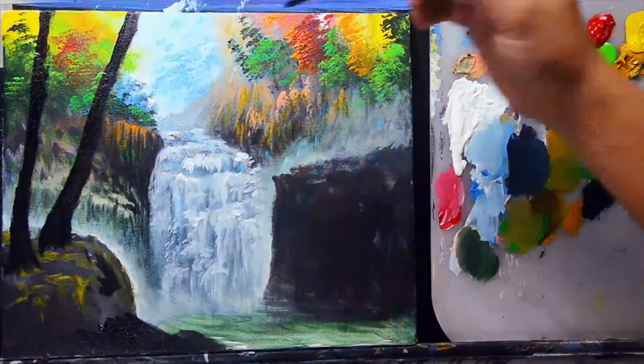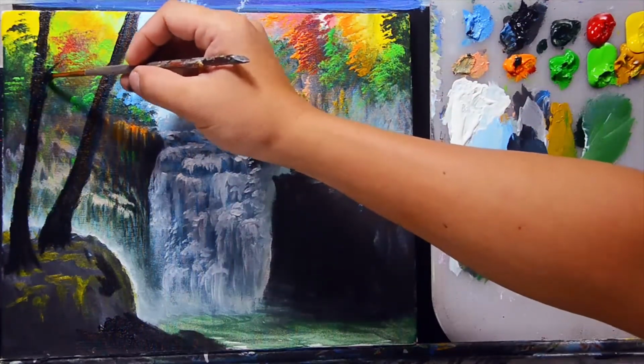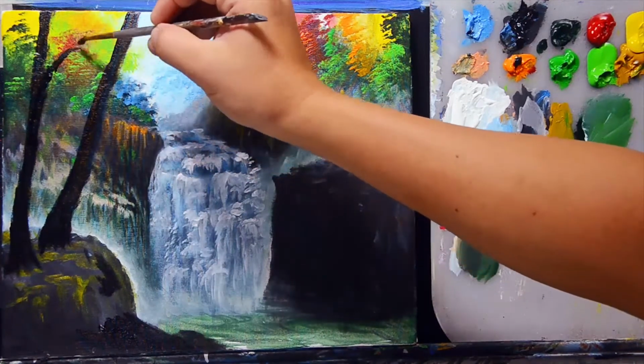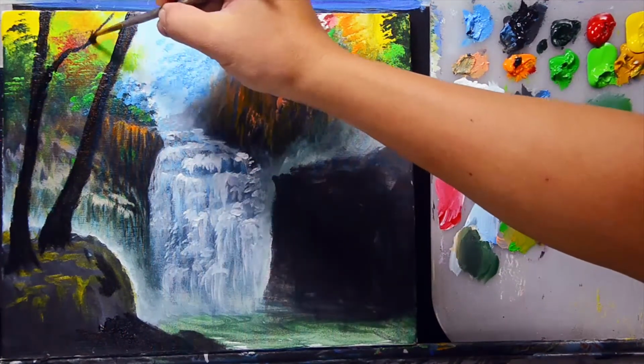That one there. Using my number 4 round brush, I'm going to create branches. Going to create branches for this tree.